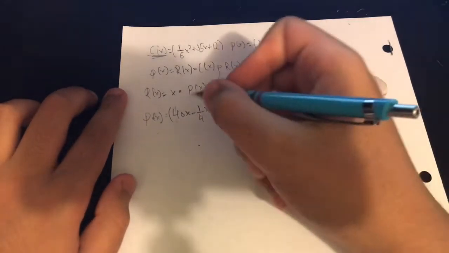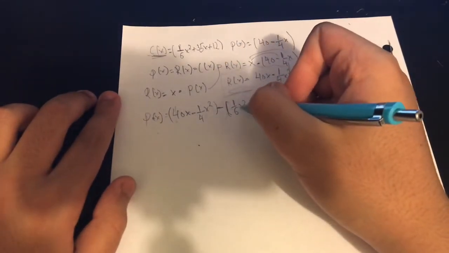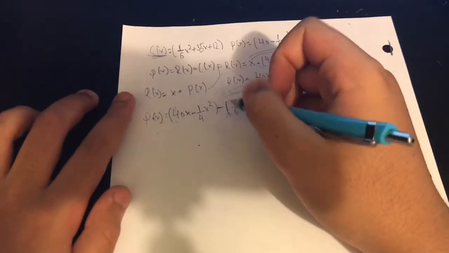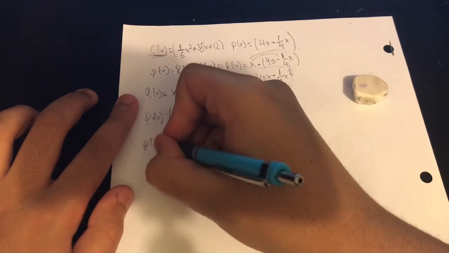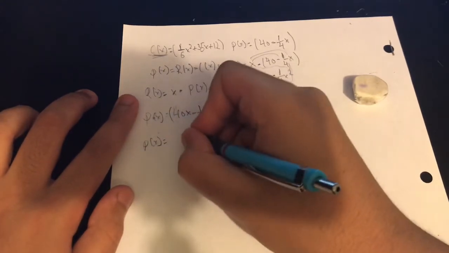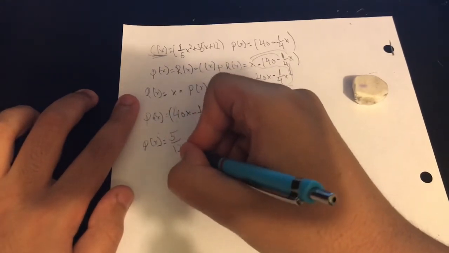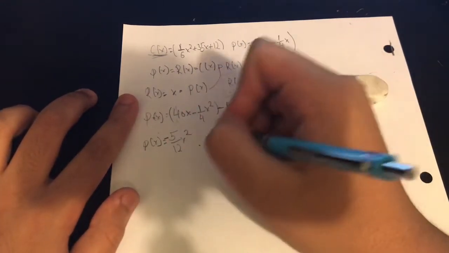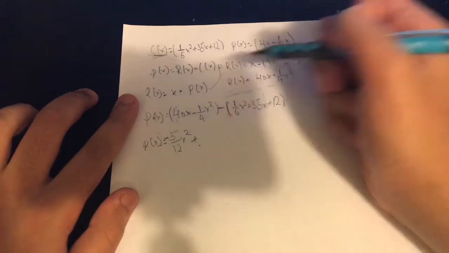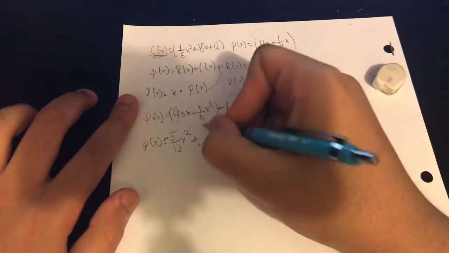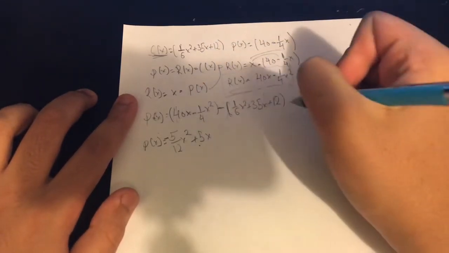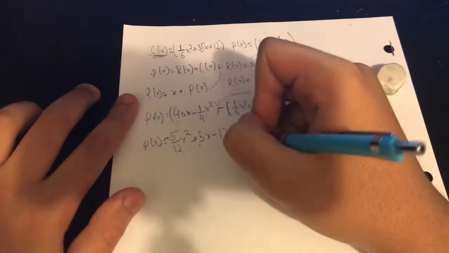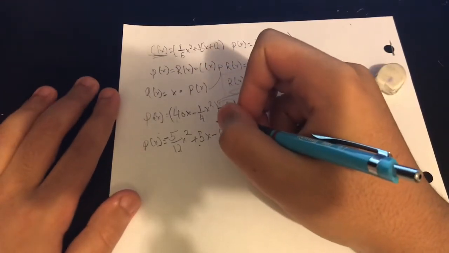We're going to get negative 1 over 6 minus 1 over 4, so P of x is equal to negative 5 over 12 x squared plus 40 minus 35, 5x, minus 12. So this is the equation for the profit.